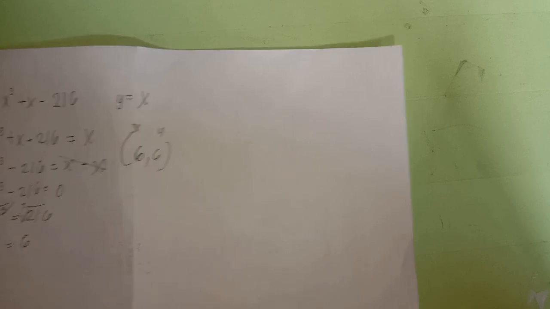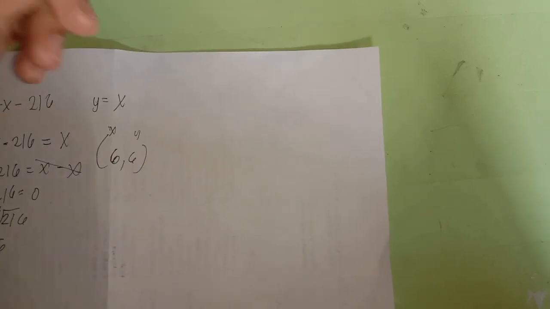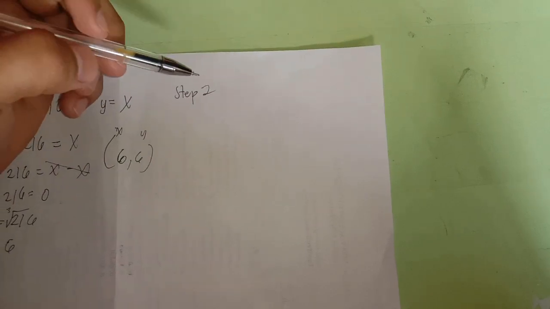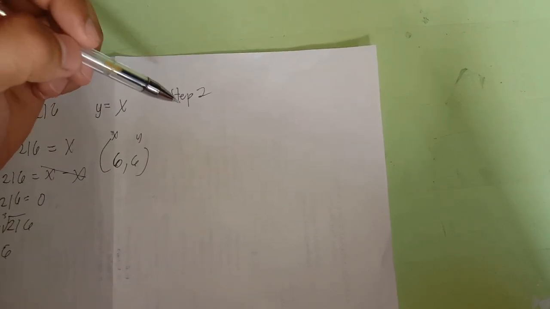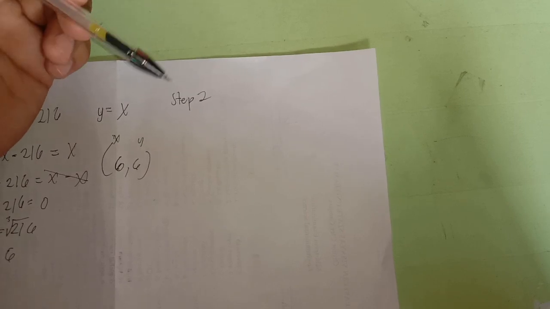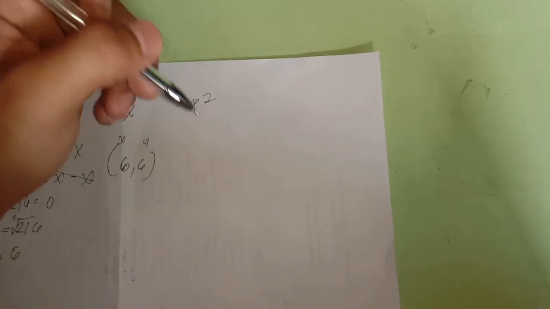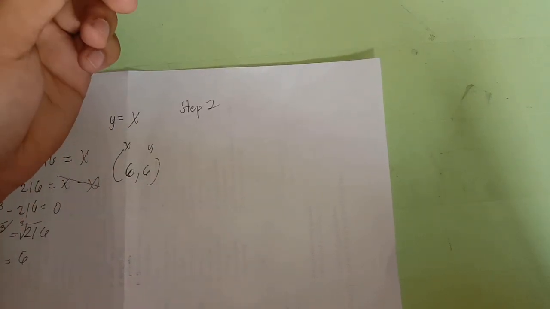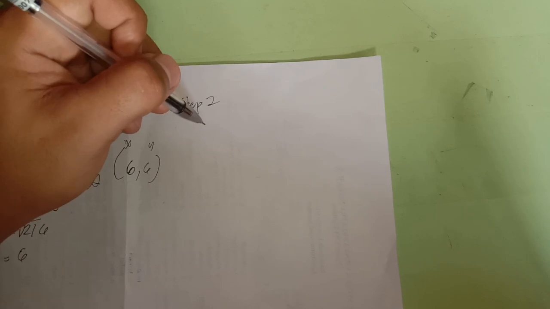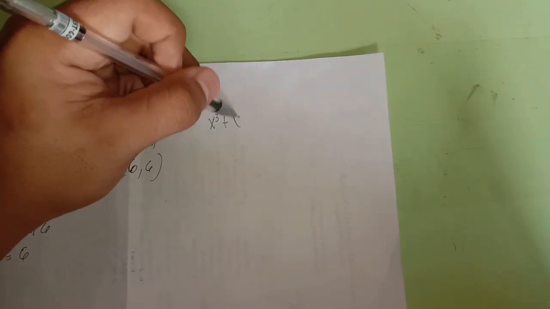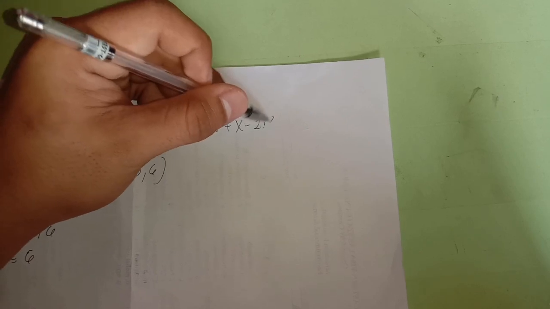Since we are done with step 1, we are going to step 2. In step 2, we are going to get the slopes of the two curves. The first curve is y equals x cubed plus x minus 216.